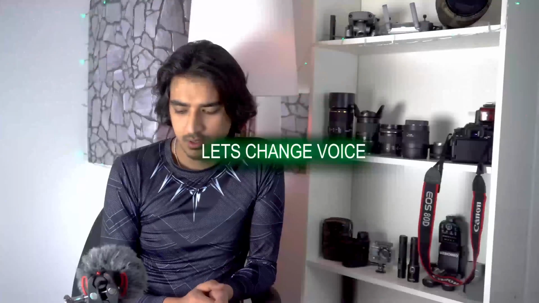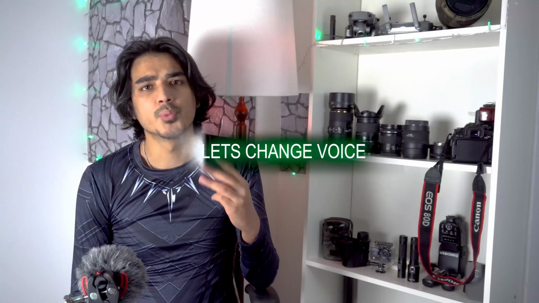Talking about the third point, that is the camera ISO. ISO means the sensitivity of your camera towards the light.